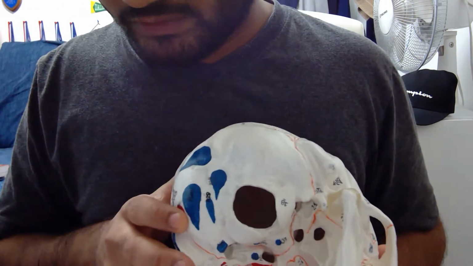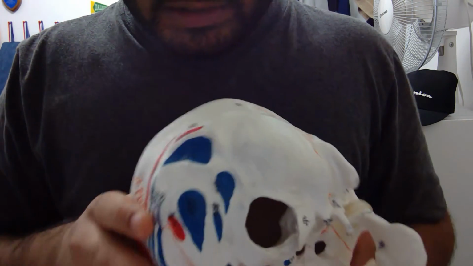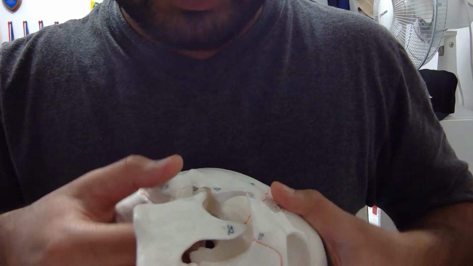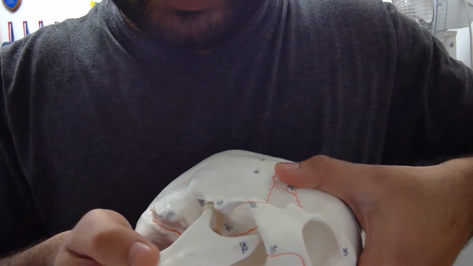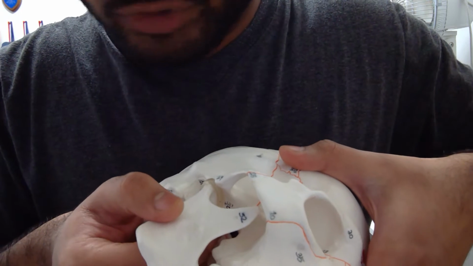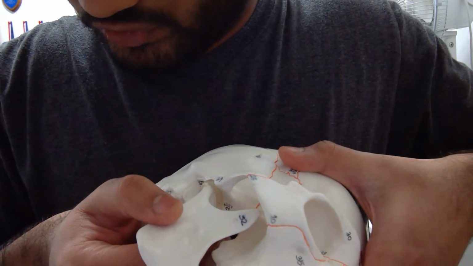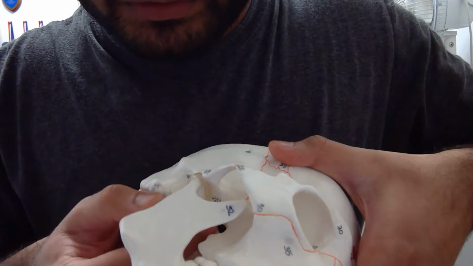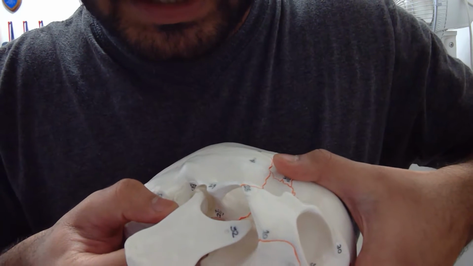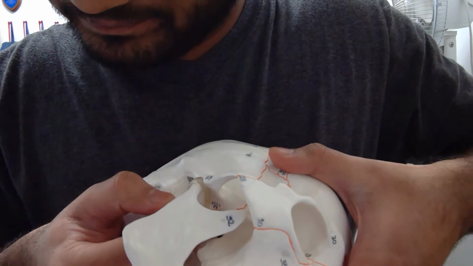Okay, and then we're going to go into right over here, right between the jaw or your mandible. You're going to see that this is going to be your mandibular fossa. So mandibular fossa right over here, kind of right between this. So 26 is going to be your mandibular fossa.